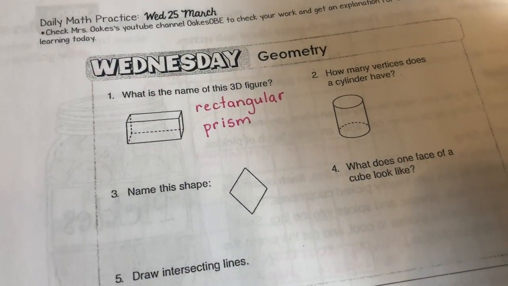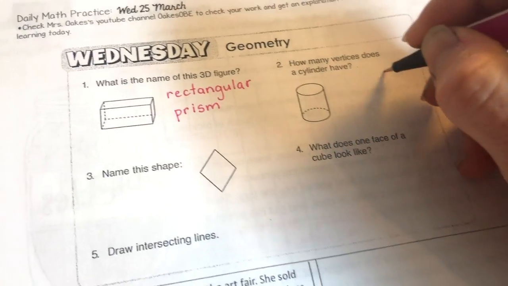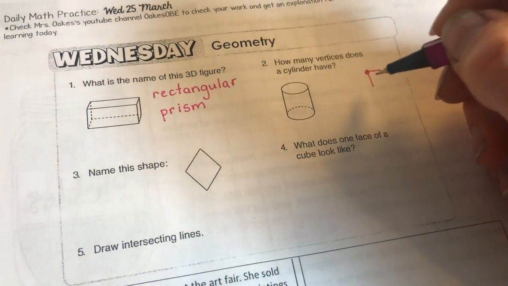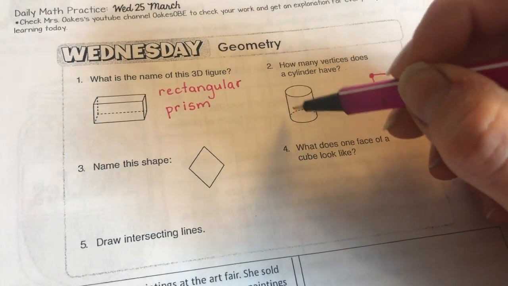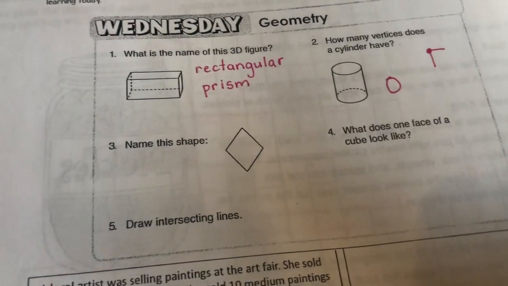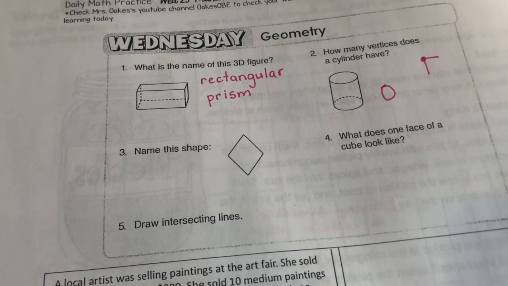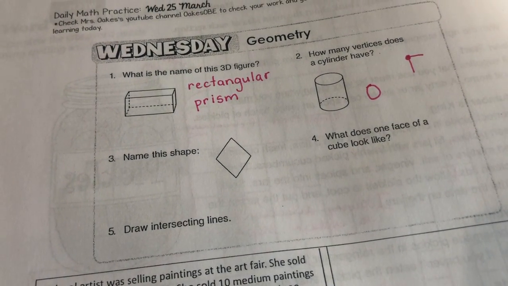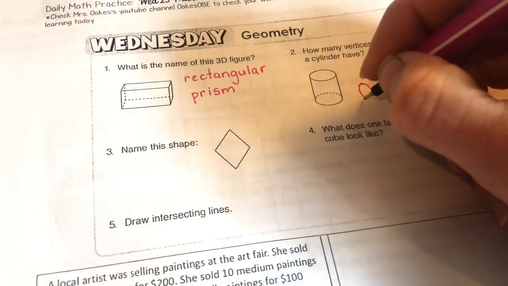And how many vertices does a cylinder have? Now, a vertex is where two lines connect. It's a corner. Now, a cylinder has 0 vertices. It has not one vertex. So vertex is one, vertices are more than one, but the cylinder has none, 0.